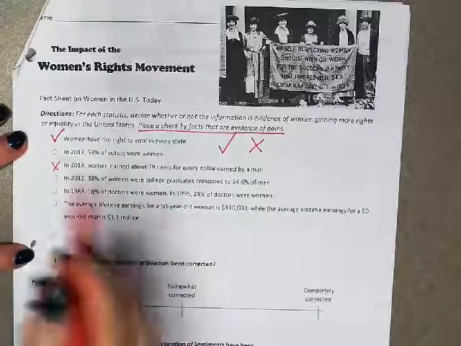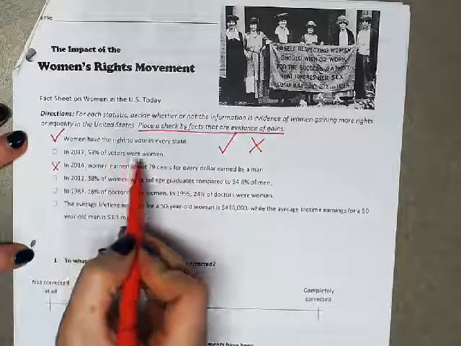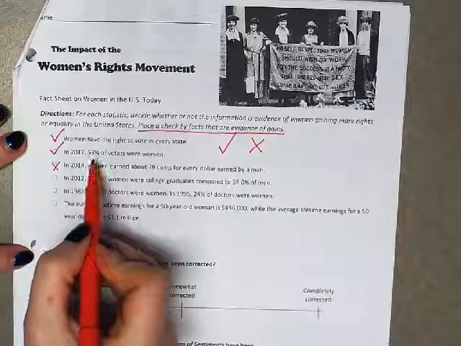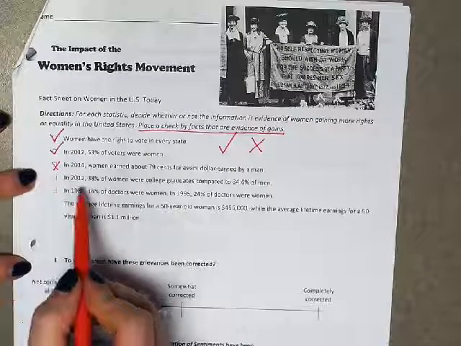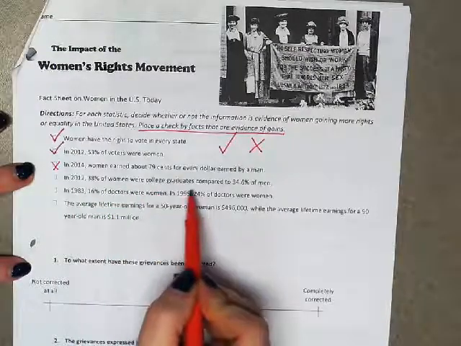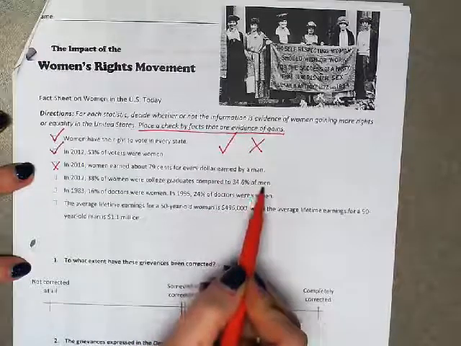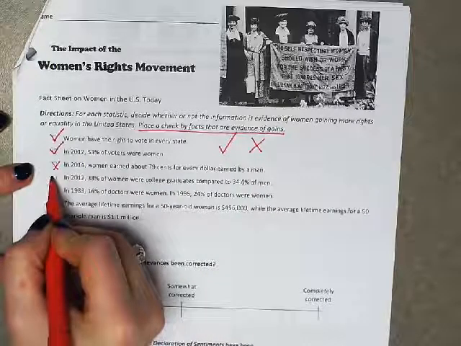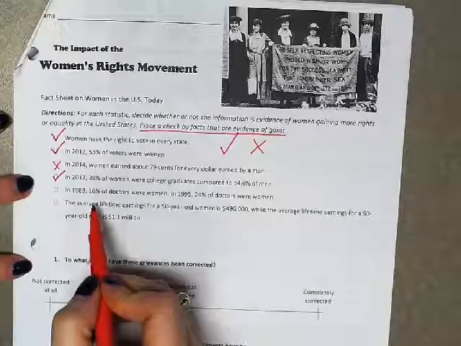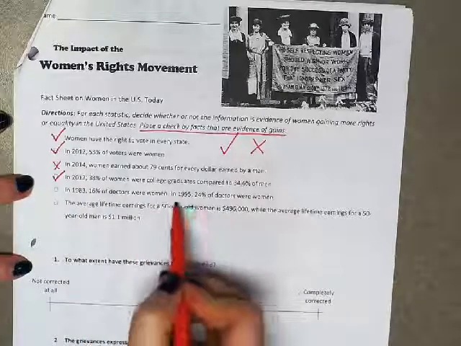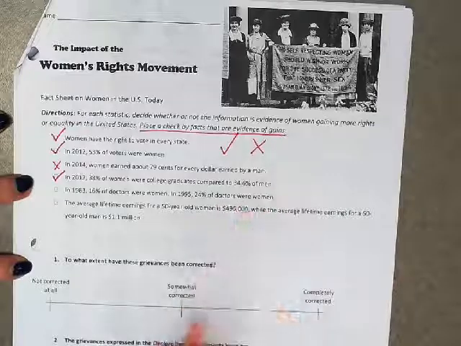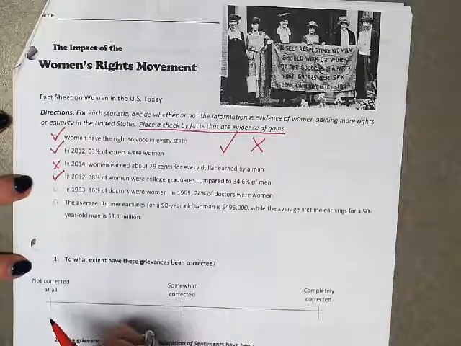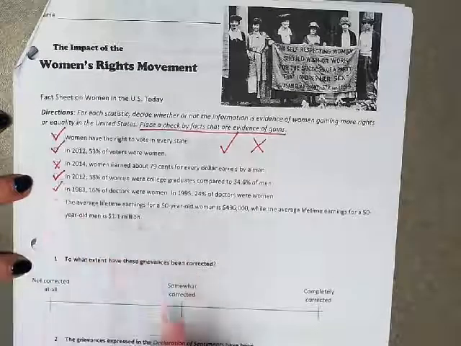And I skipped the one above it. In 2012, 53% of voters were women. That is a gain, because that means actually there's more women voting than men. The fourth one, in 2012, 38% of women were college graduates compared to 34.6% of men. That means more women are graduating from college. That is a gain. In 1983, 16% of doctors were women. In 1995, 25% of doctors were women. Because there are more women entering the medical field, that is going to be a gain.